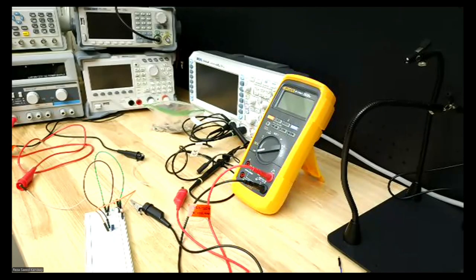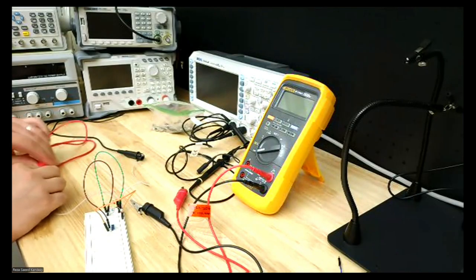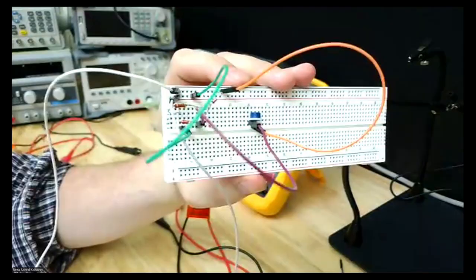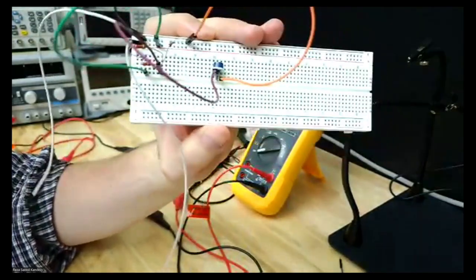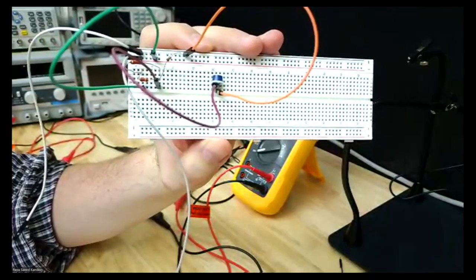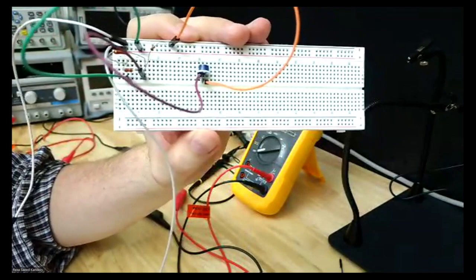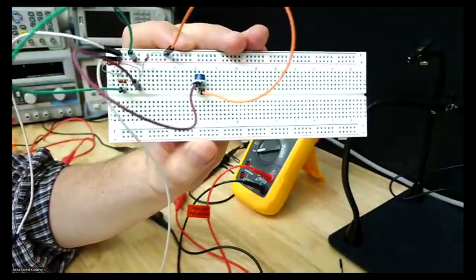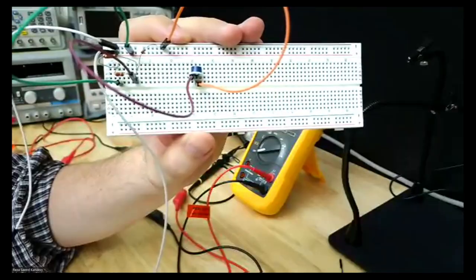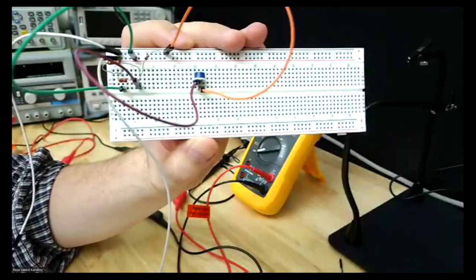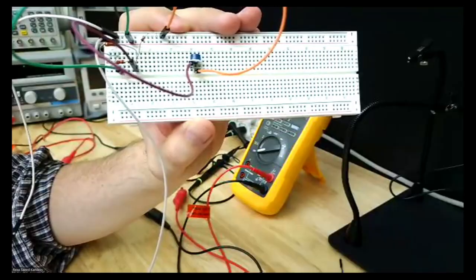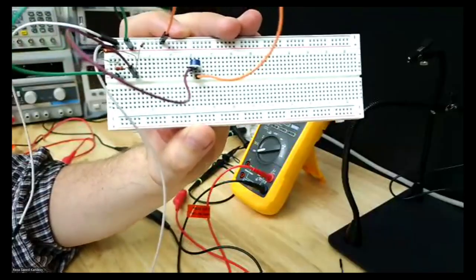Okay, let's go through the actual test in the lab. As you can see, let me disconnect these. I already built the circuit that we had. I didn't have a 212 ohm resistor, so I used two 470 ohm resistors in parallel. So basically, I created around a 235 ohm resistor in series with my source.